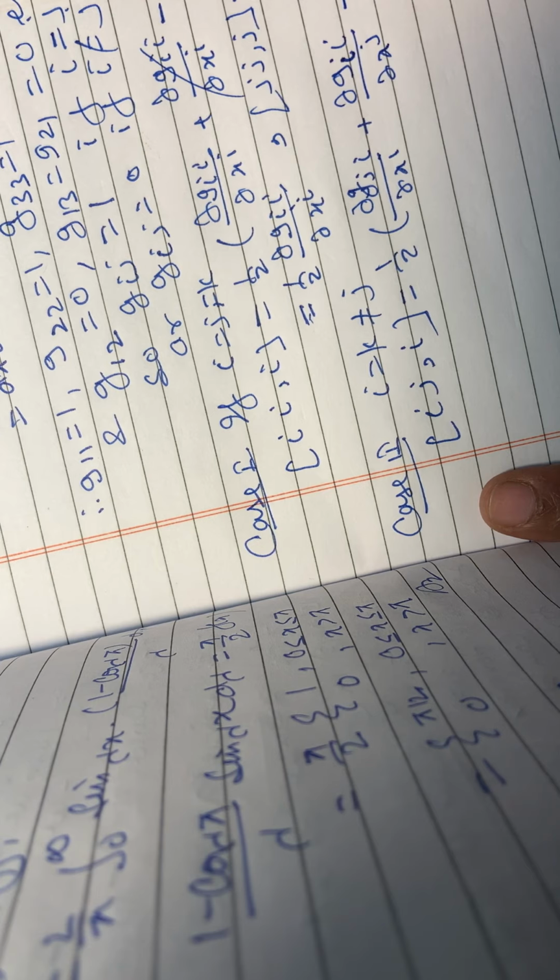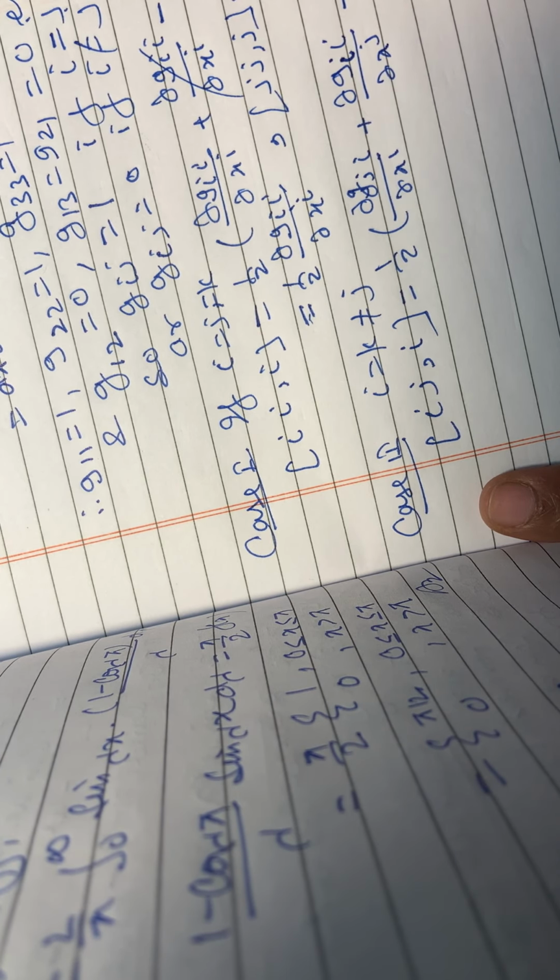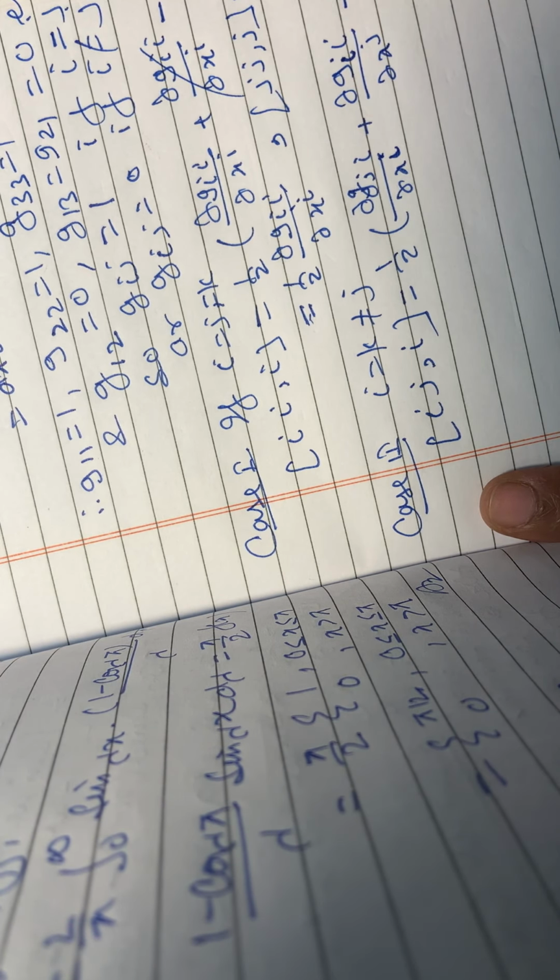The last one is del gij over del xk. But k is equal to i. In the first one i is also here. So what we find? We find gji, and this one gii and that one. But we know that gij is equal to gji.